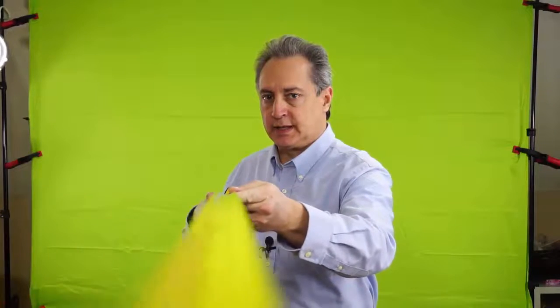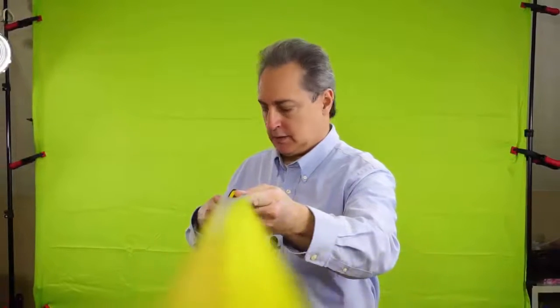I'm going to take this tape measure. I'm going to just touch the bottom of the lens. Boink.